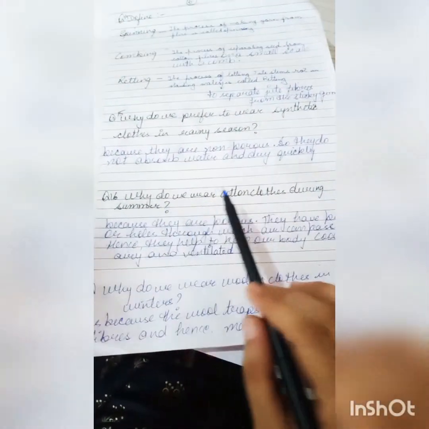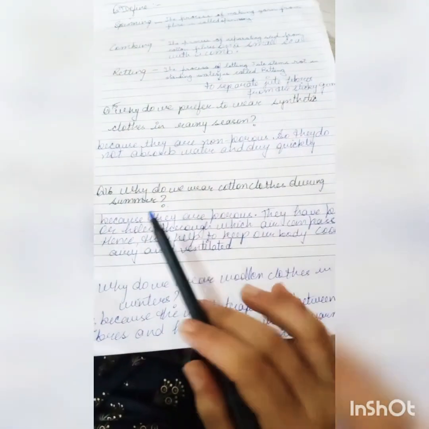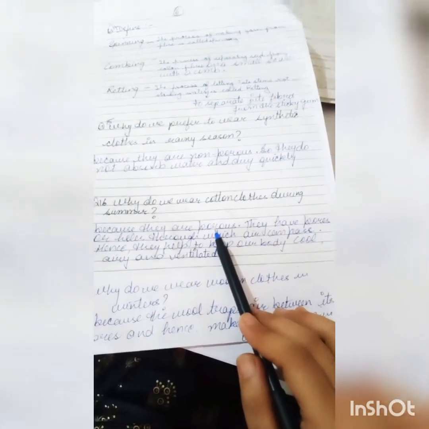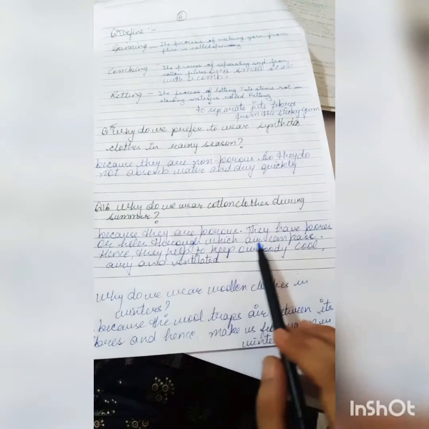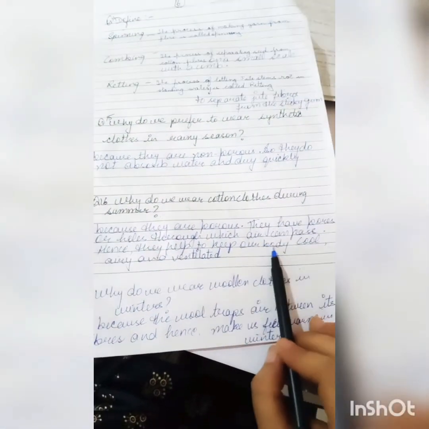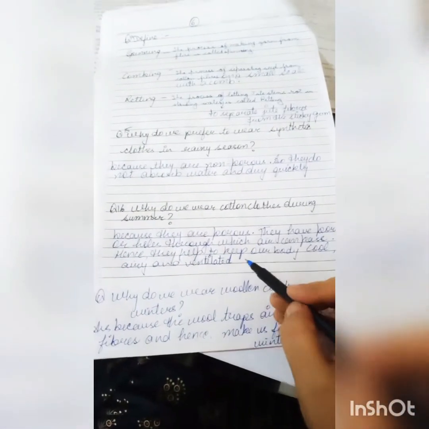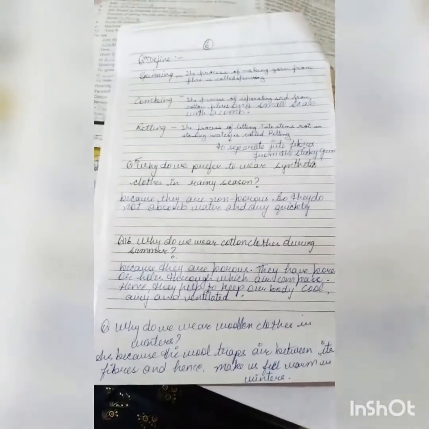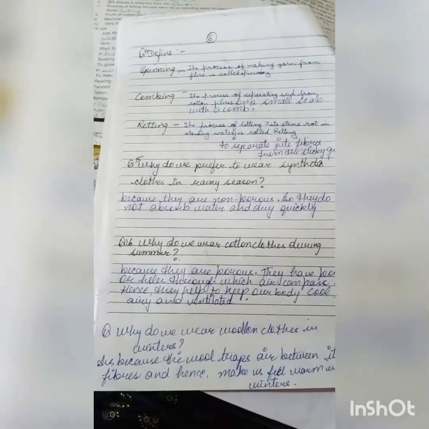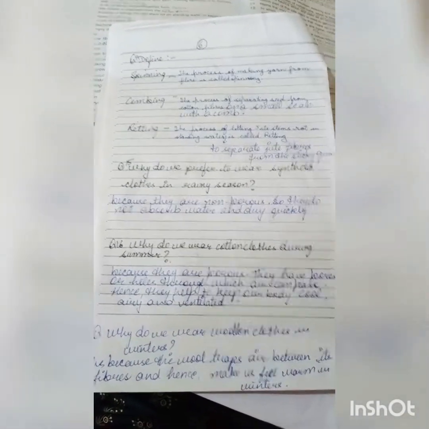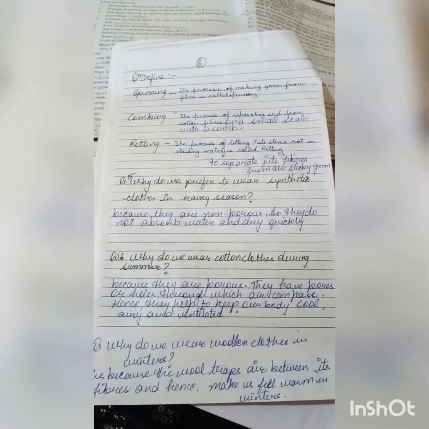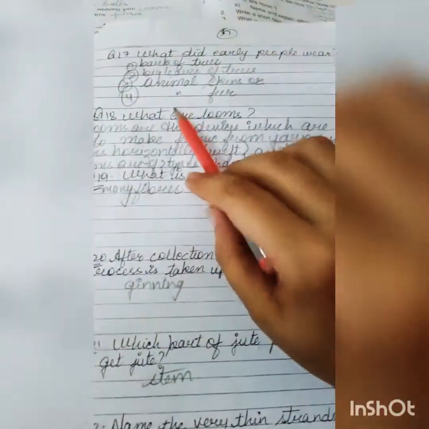Why do we wear cotton clothes during summer? We wear cotton clothes during summer because they are porous. Porous means that they have pores or holes through which air can pass, and hence they help to keep our body cool, airy and ventilated. Then why do we wear woolen clothes in winters? We wear woolen clothes in winters because the wool traps air between its fibers and hence it makes our body feel warm in winters.